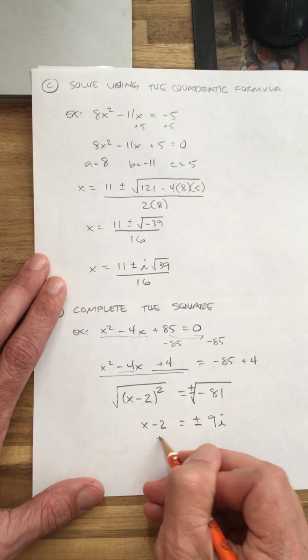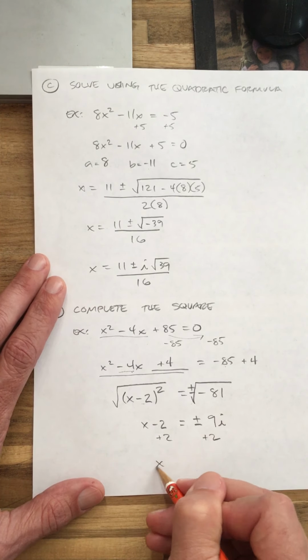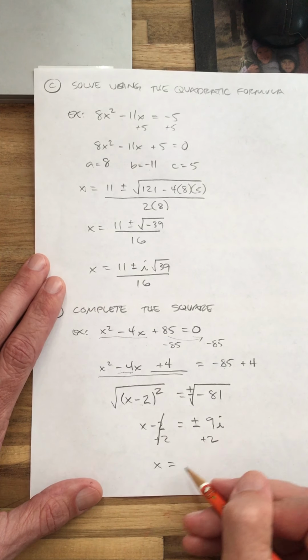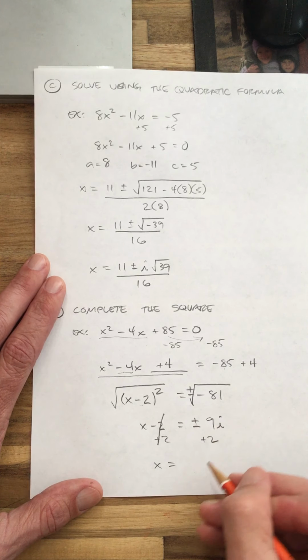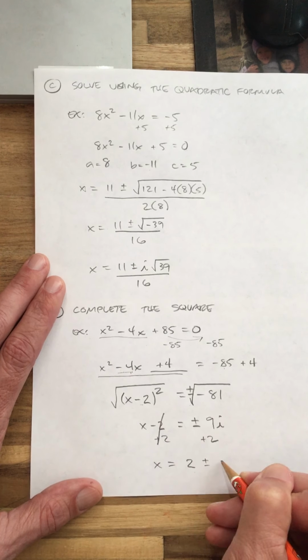Now, all you have to do is add 2 to both sides. X equals, right? These cancel, so x equals. Put these in order, it's going to be the 2 first. So 2, and then your plus and minus 9i.